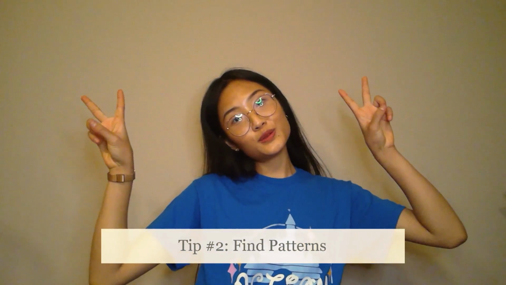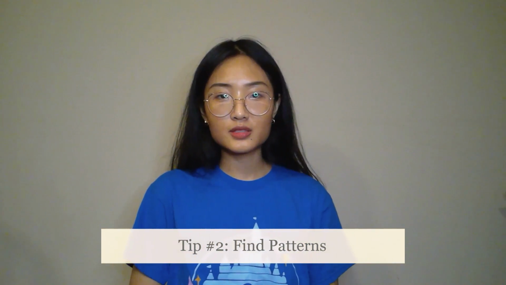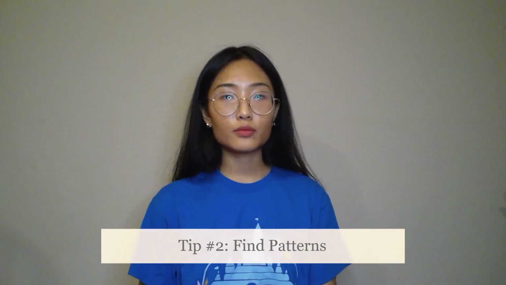Tip number 2, find patterns. Patterns can be found everywhere in numbers, but especially the times tables, and this makes it easier as our brains like to remember patterns. For example, one of the most obvious patterns I find is the 9s.